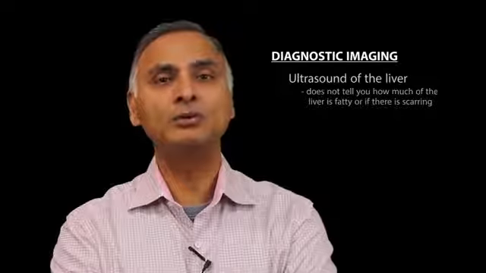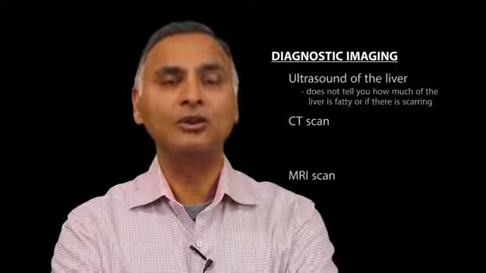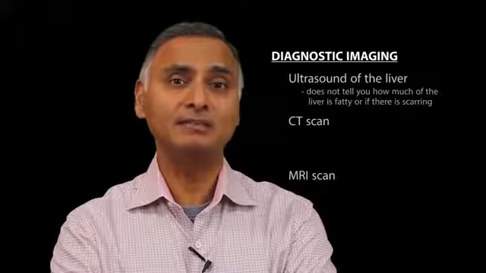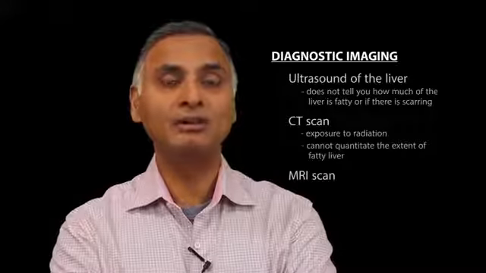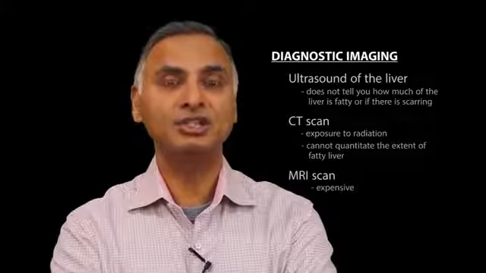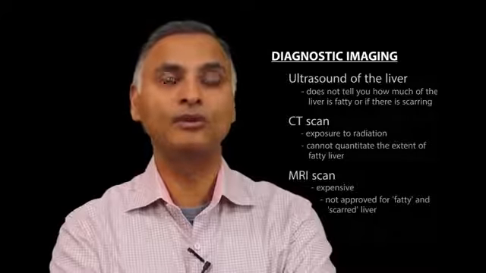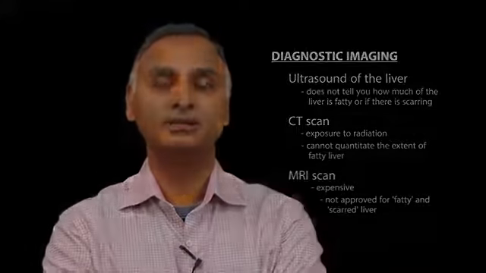I said, what about the other tools like CAT scan and MRI? Those tools can be used, but with CAT scan, you're looking at a lot of radiation and you cannot quantitate and tell how much of the liver is fatty. Same thing with MRI, but MRI is expensive and is still investigational, not approved for fatty liver or scarred liver.